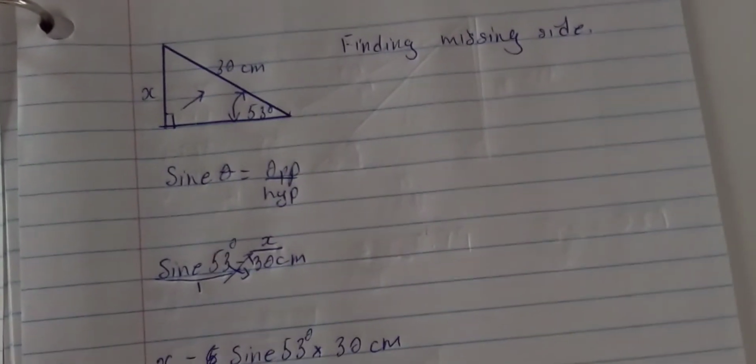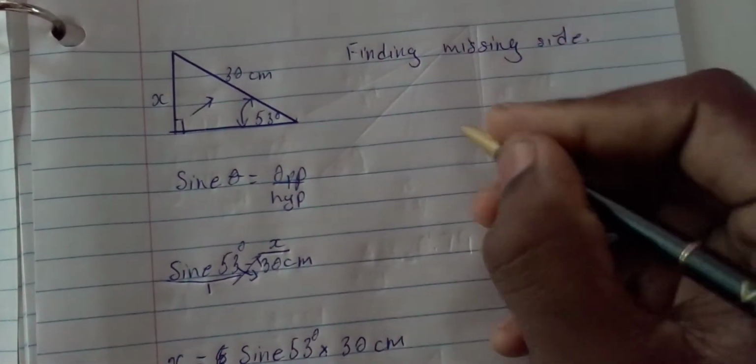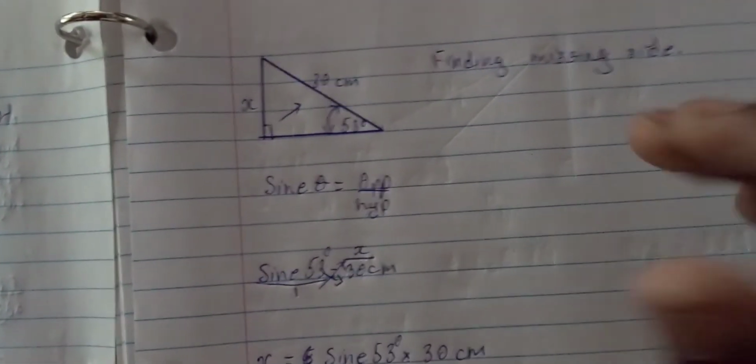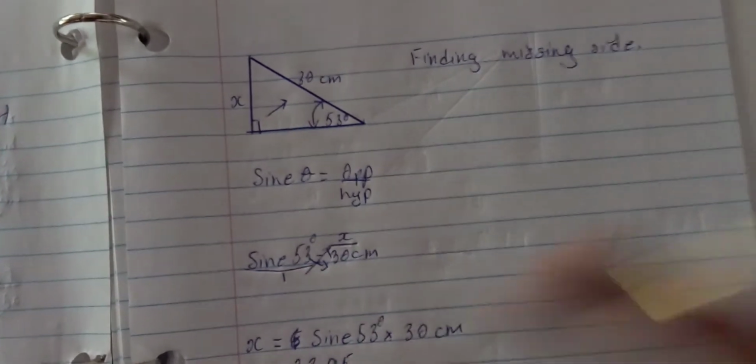For those who are wondering what I was saying about the equivalent fraction, we could use the concept of equivalent fractions to solve for a missing value. You could remember equivalent fractions are fractions with different denominators and numerators, but they have the same value. Just like 1/2 is the same as 2/4.